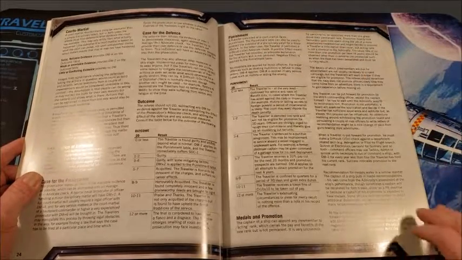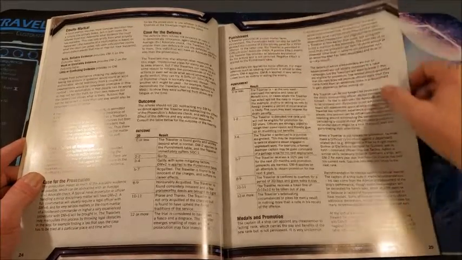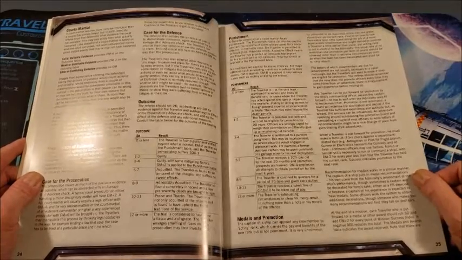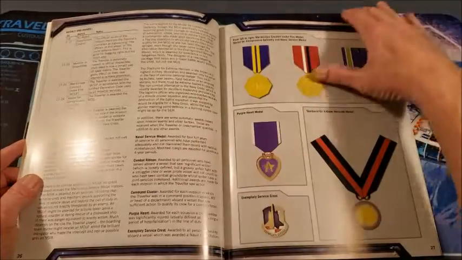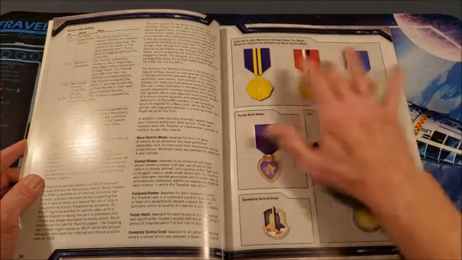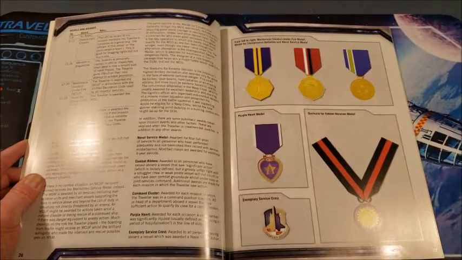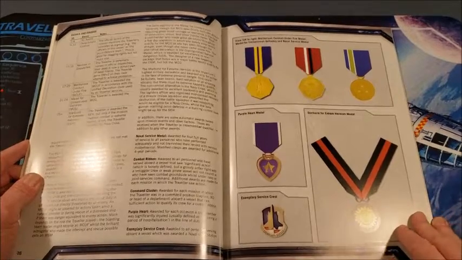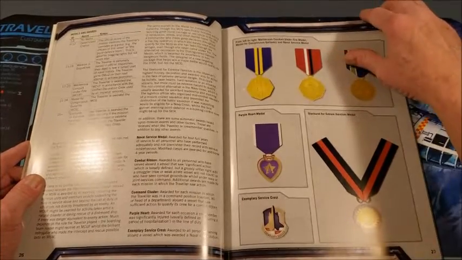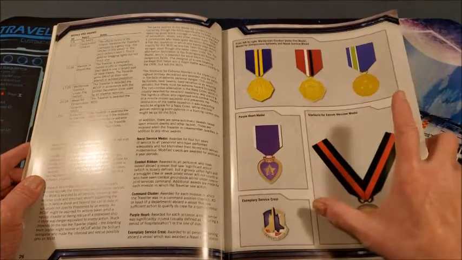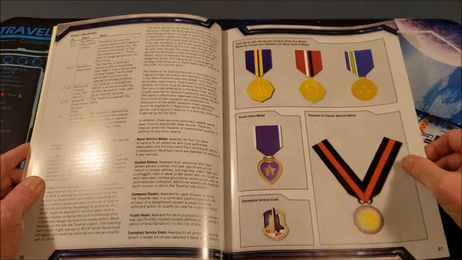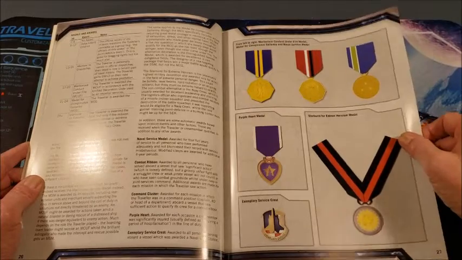You have to maintain discipline in any kind of military, and there have to be consequences for bad decisions, and that's where courts martial come in. And then we get some awards. I like seeing the awards that the Third Imperium would give out for this or that. Some of these appear in the Naval Handbook too, but I like these awards for gallantry, the Purple Heart, exemplary service, and the Starboard for extreme heroism.